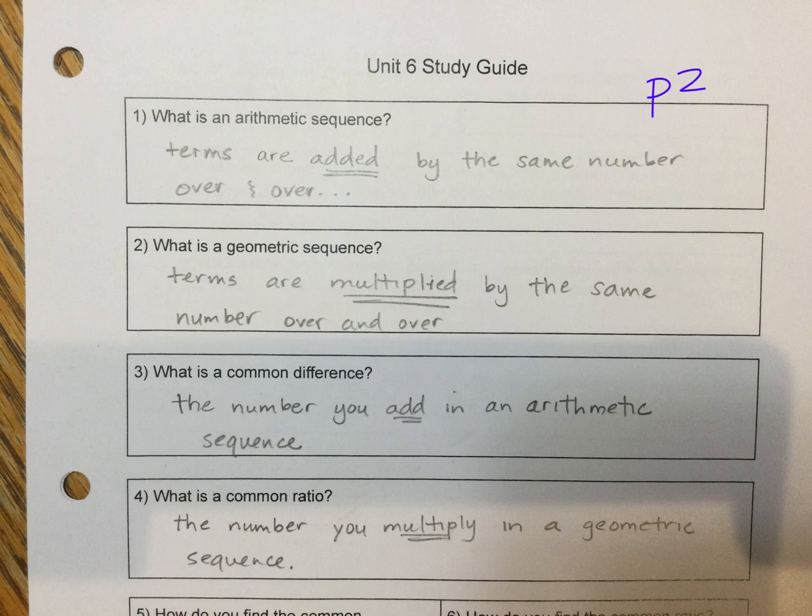All right, this is page 21. We're going to start by writing down some definitions. So I need you to pause this and get your definitions written down.